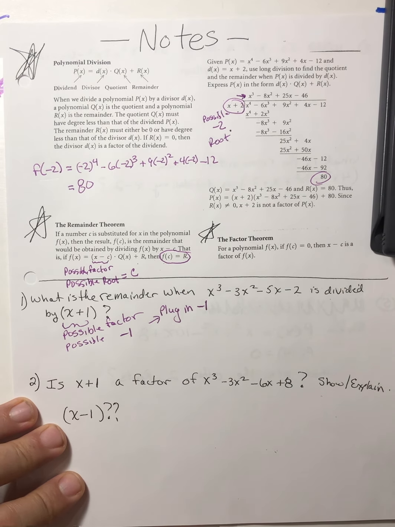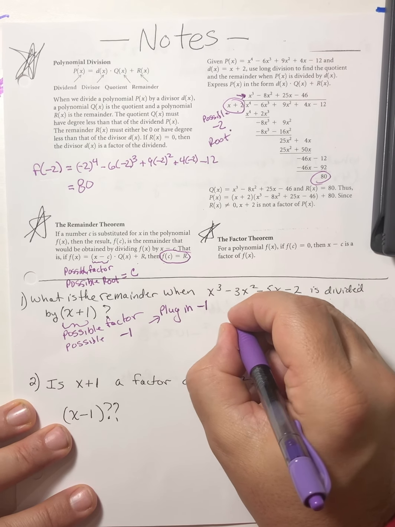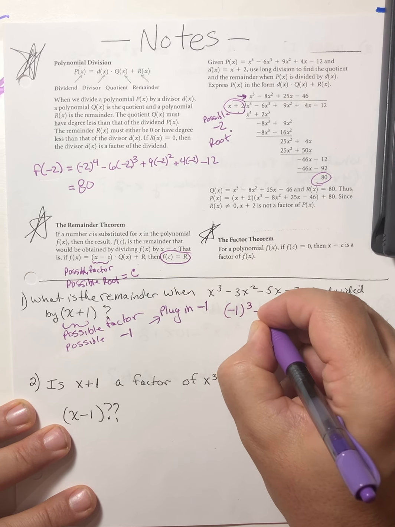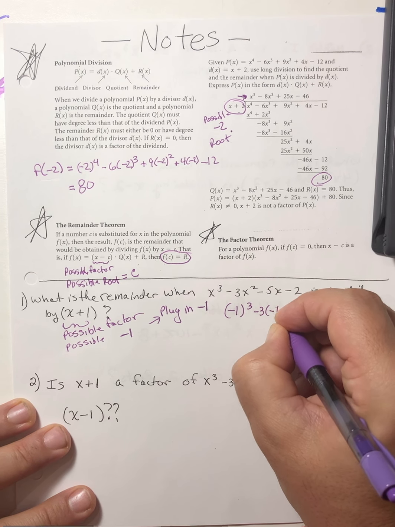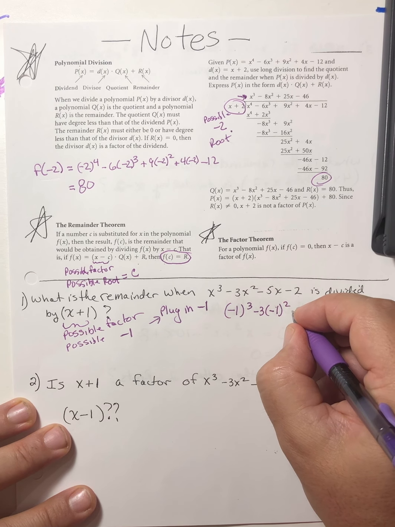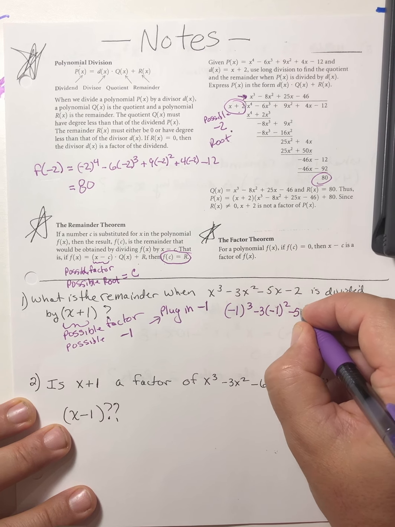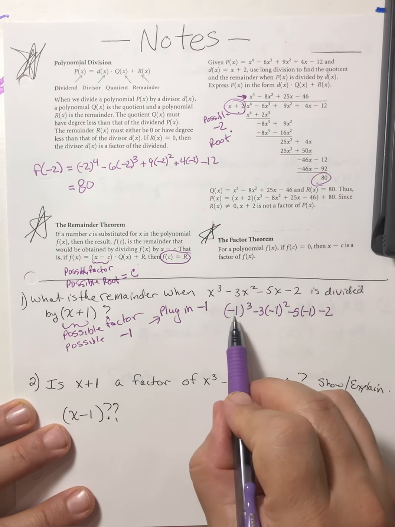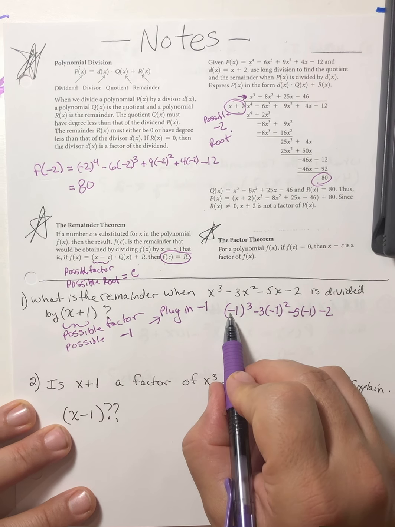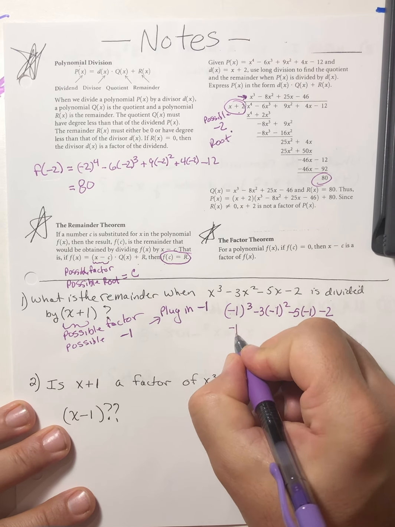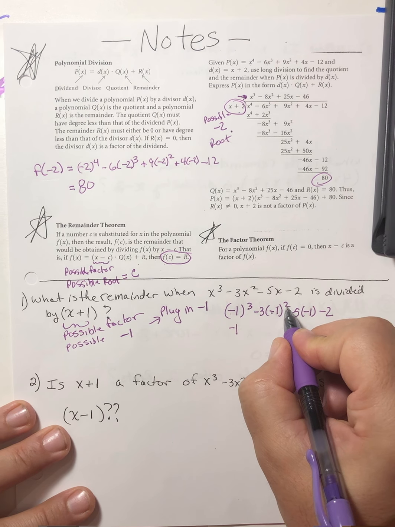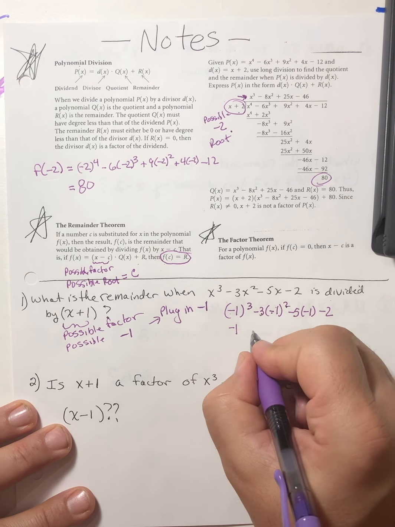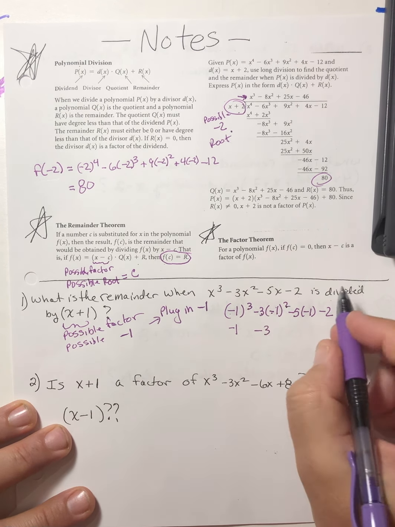Okay? So all we're going to do is plug in -1. So -1 cubed minus 3 times -1 squared minus 5 times -1 minus 2. Let's crunch this out. So -1 to the power of 3 is -1. -1 squared is +1 times -3 is -3. Negative times negative is +5 minus 2. Now I just got to clean this up.